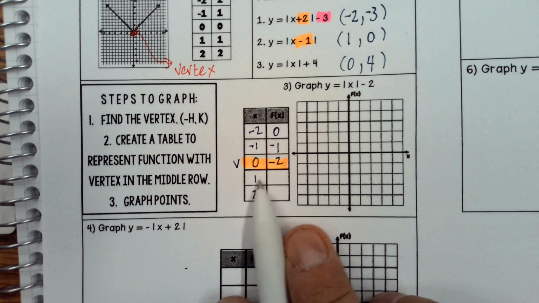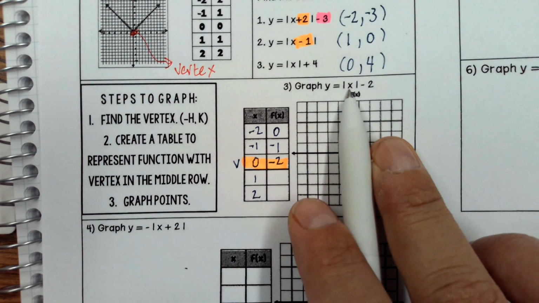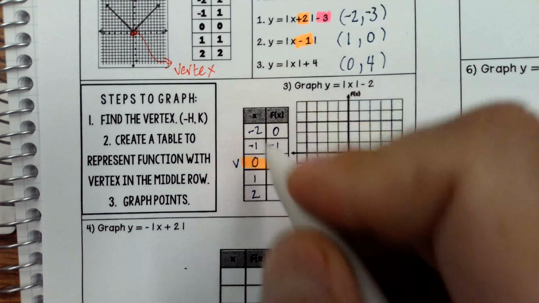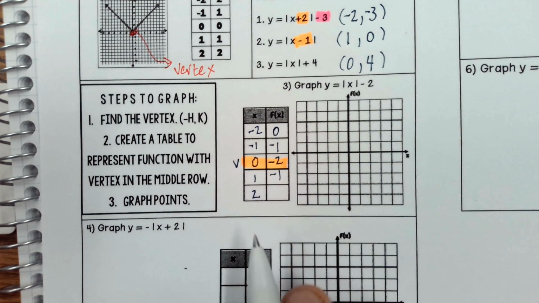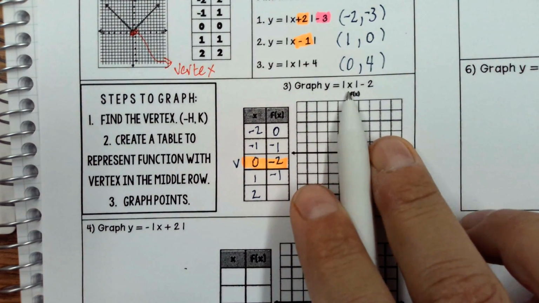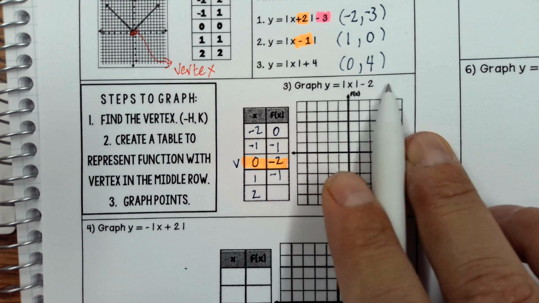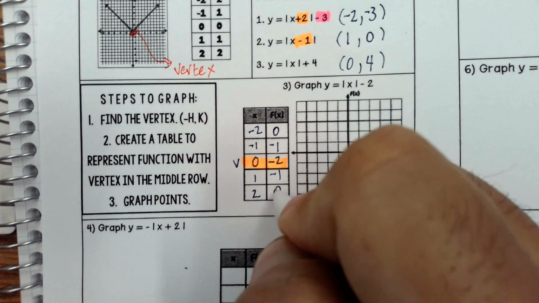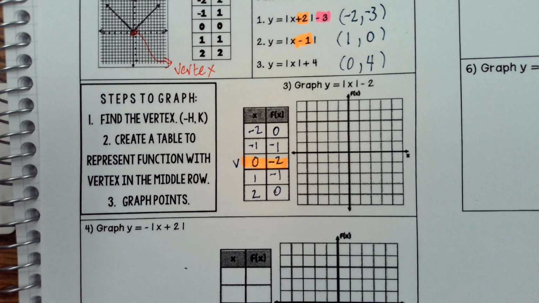Let's see. What's the absolute value of +1? 1, minus 2 is -1. Same thing here. The absolute value of 2 is 2. And 2 take away 2 is 0. So they repeat. We want that symmetry, actually, guys. If you did this correctly, you should get that. Okay? So now let's graph our points.